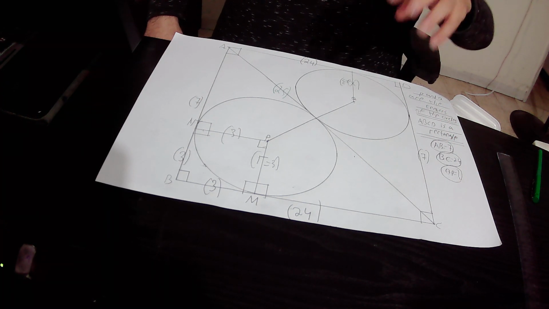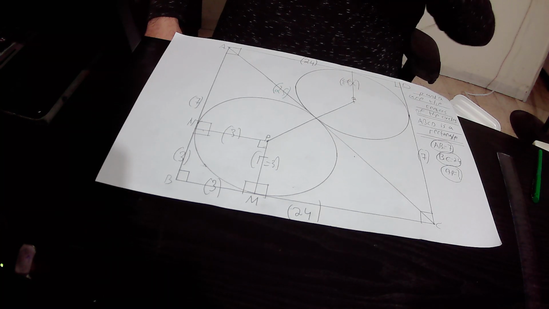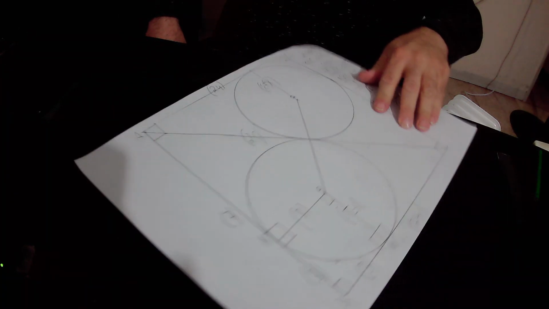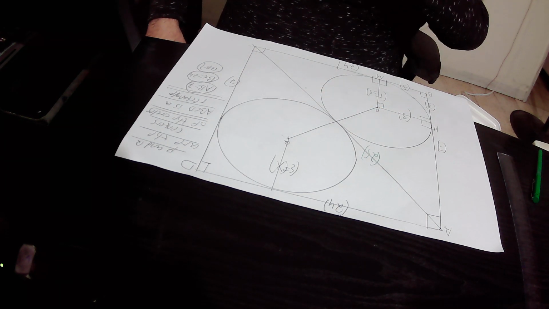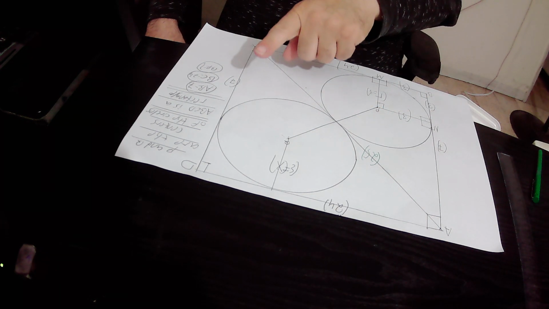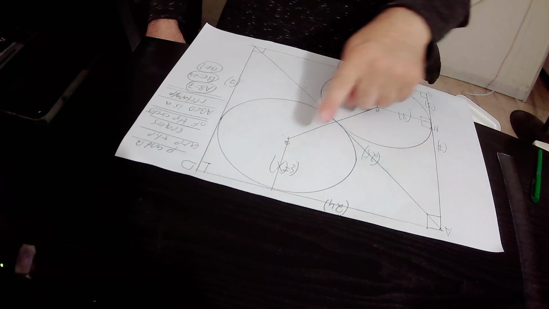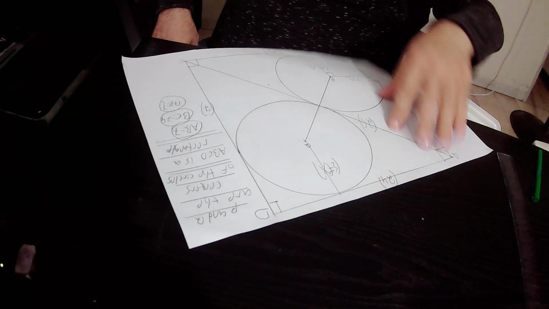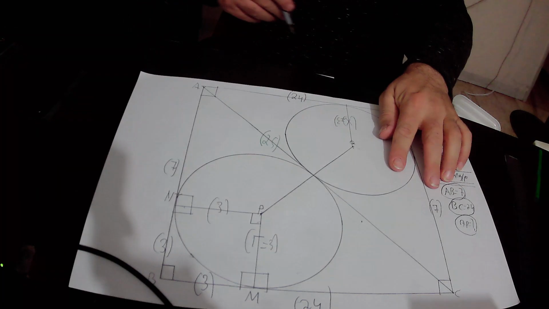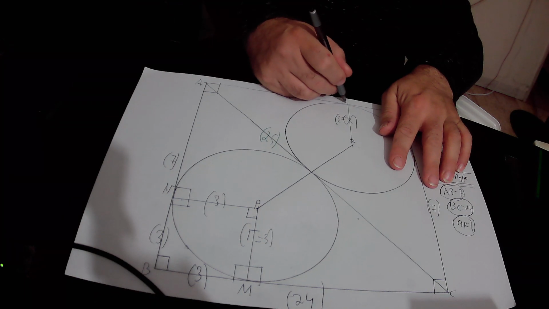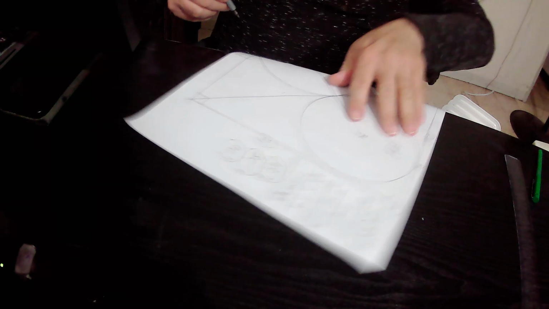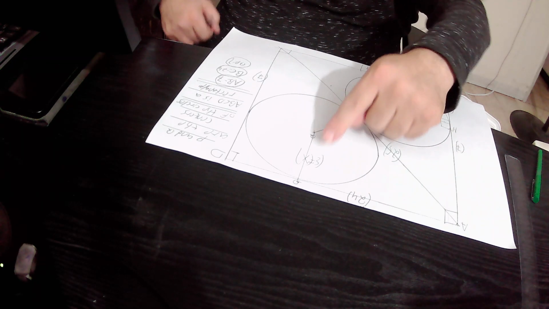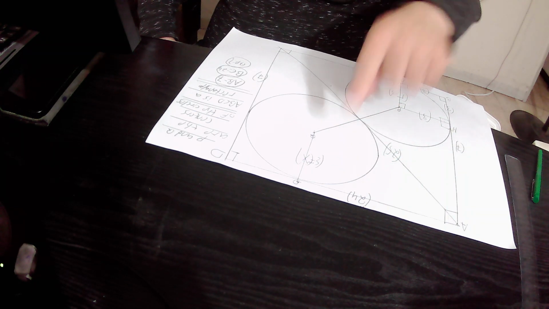We repeat all the same process in this circle. We'll implement rule number 1 in this circle. We define the point of tangency of tangent DA with this circle as point G. So QG is the radius of this circle, that is equal to 3 units.